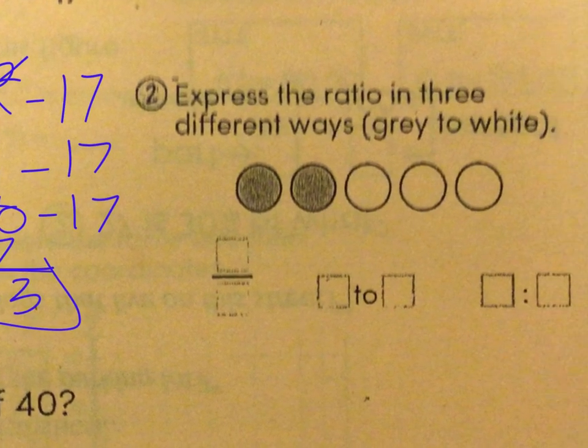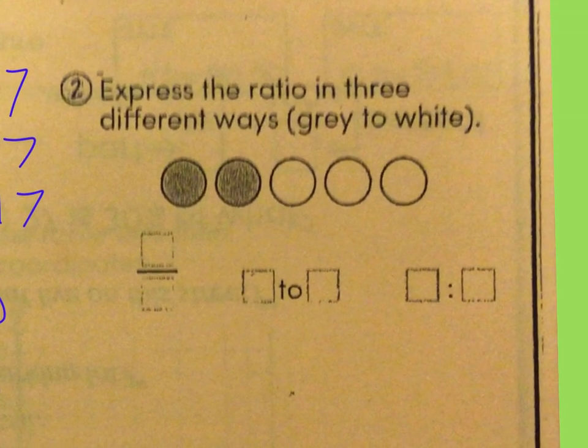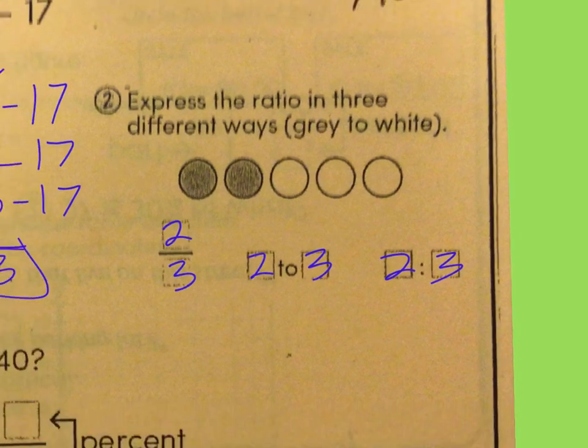Number 2, express the ratio in 3 different ways, that's gray to white. So, how many gray do we have? 2. How many white? 3. So, 2 to 3, 2 to 3, and 2 to 3. Okay, pretty simple on that one.